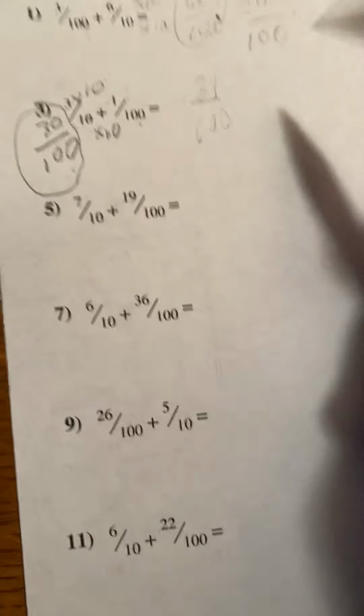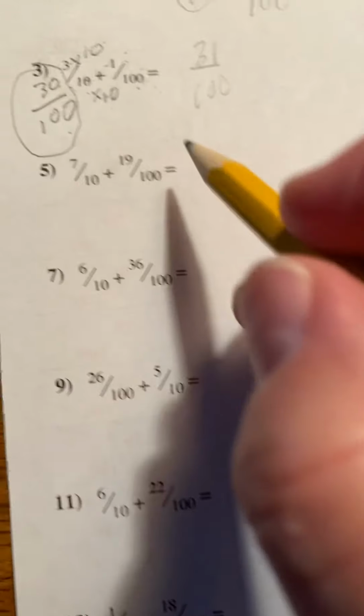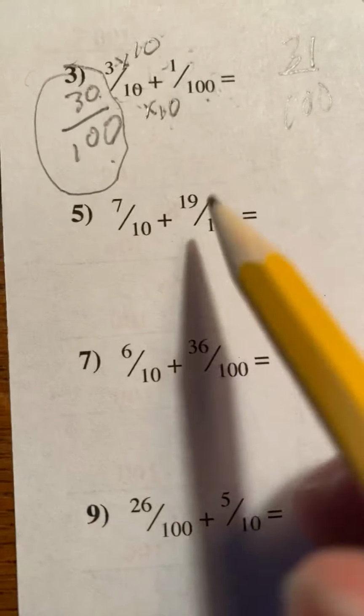I'm not going to use this visual model anymore because I just wanted to kind of show you what that would look like if we were going to draw them all out. But you don't have to do that because I think you're going to remember the trick here. So here's our next problem.